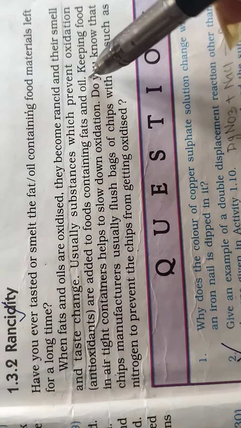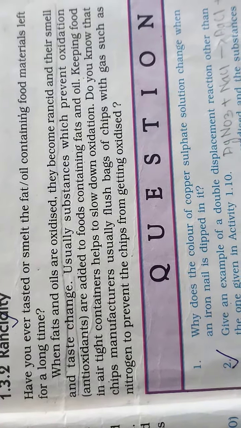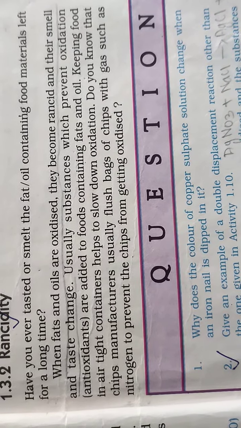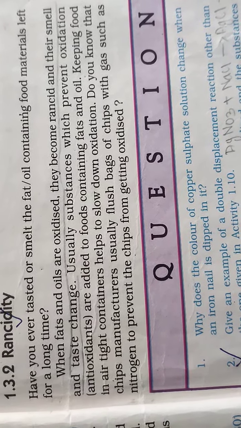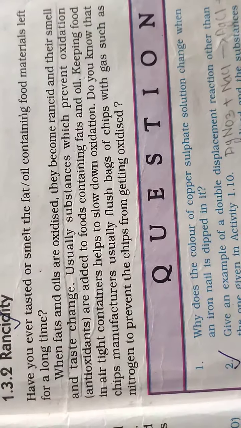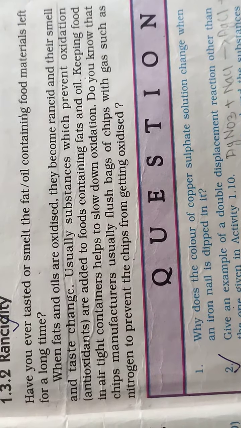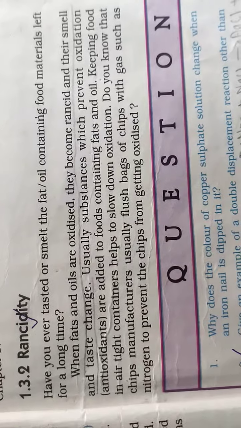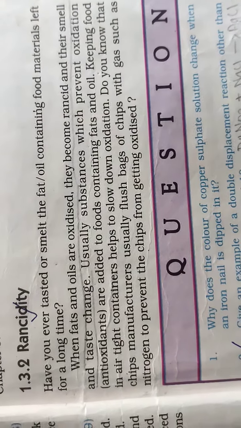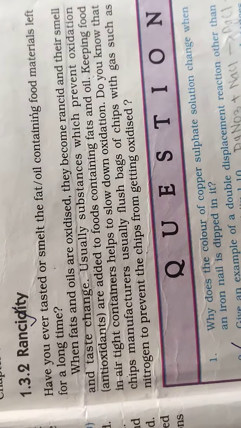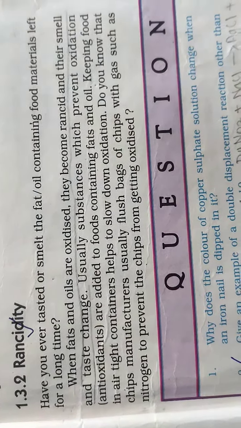There are so many antioxidants, such as butylated hydroxyanisole, BHA, and BHT. There are so many types of antioxidants used in our food to reduce oxidation.